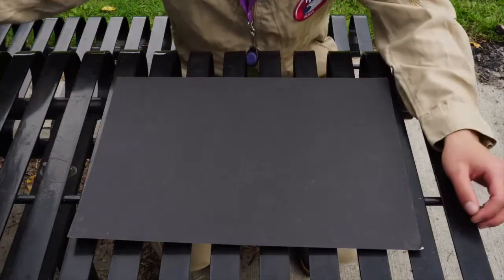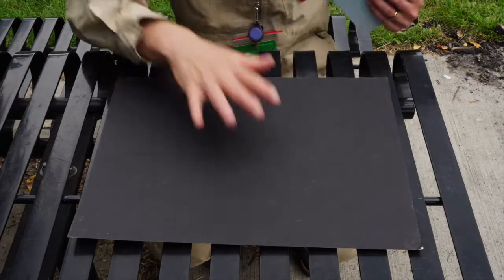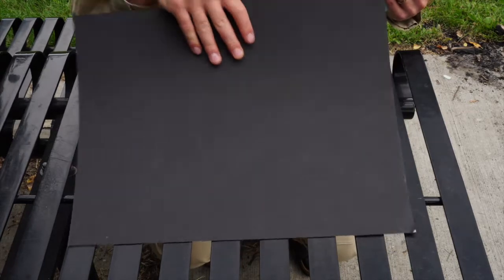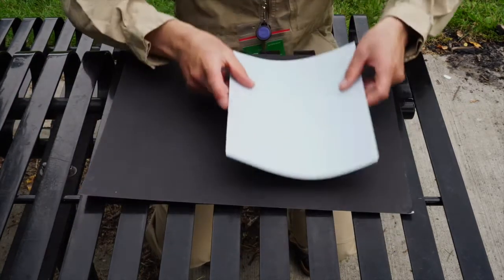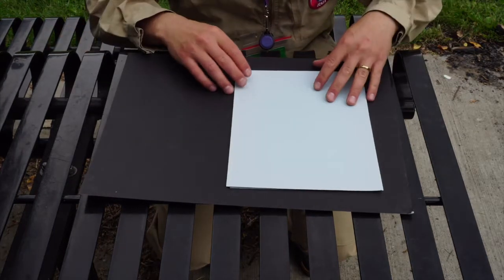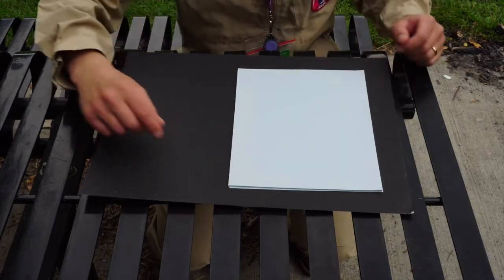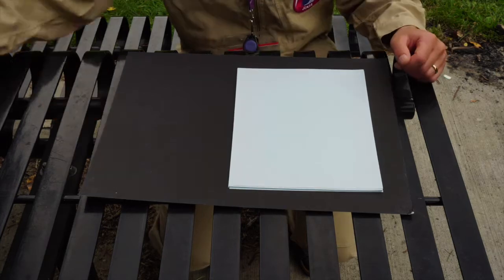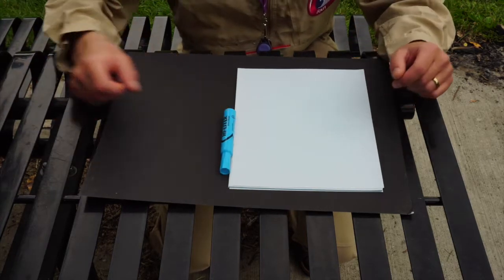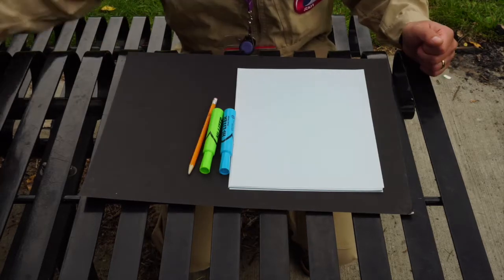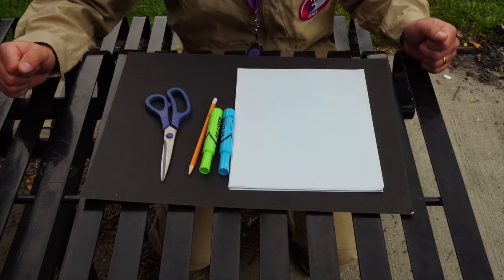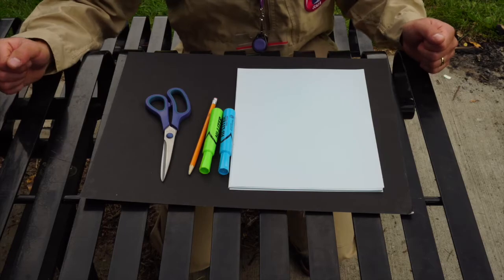Hi, everybody. Okay, for supplies you're going to need, if you have some sort of board to fold on, because we're working on an open table like this, you're going to need your paper. And this is just 8.5 by 11 printer paper. For decorating and adding some flair to your planes, you can use markers. I got some highlighters here. Scissors are great for cutting paper planes and making modifications.